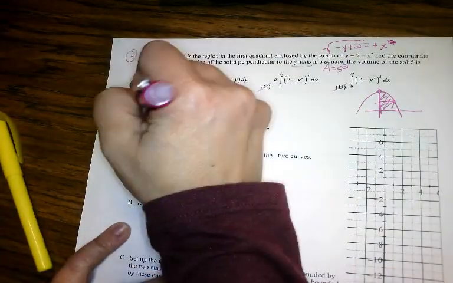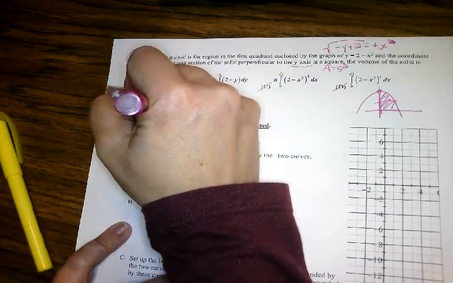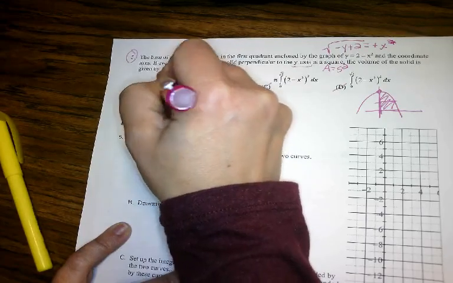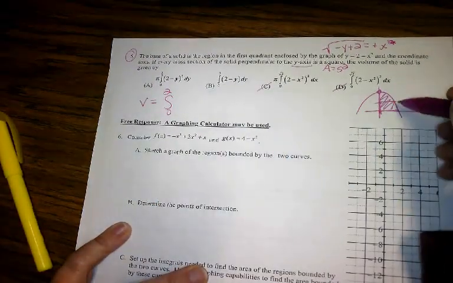So the volume is from 0 to 2. Those are my y's. From this line to 0.